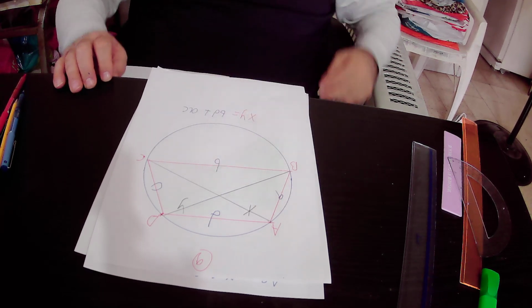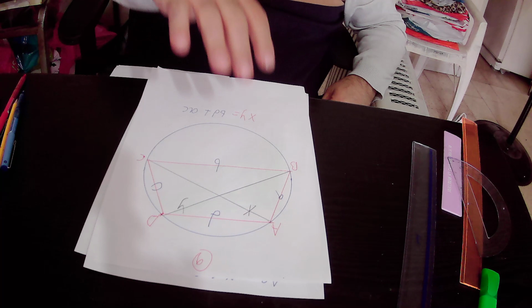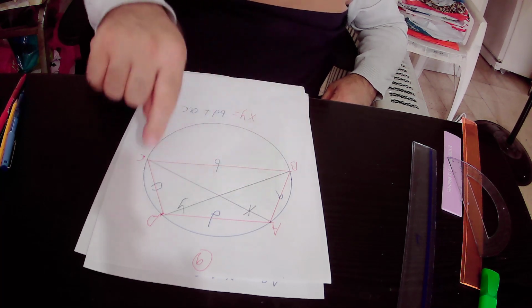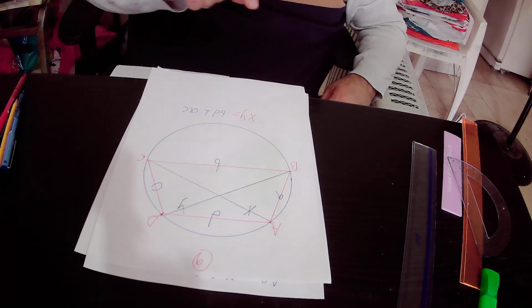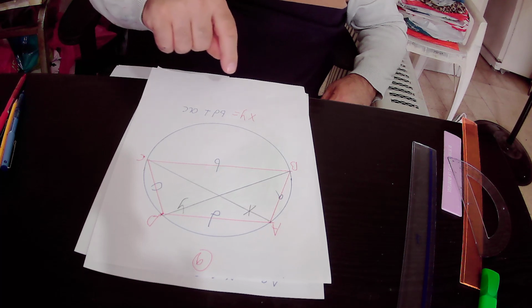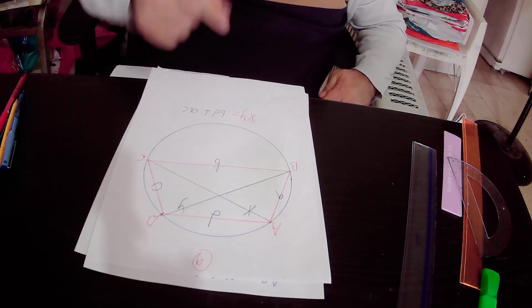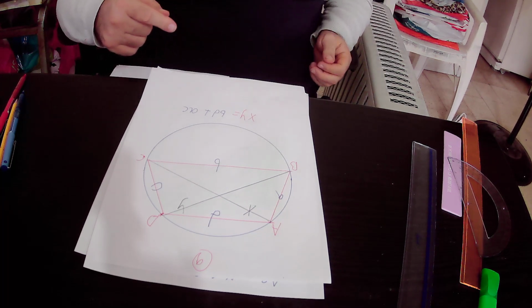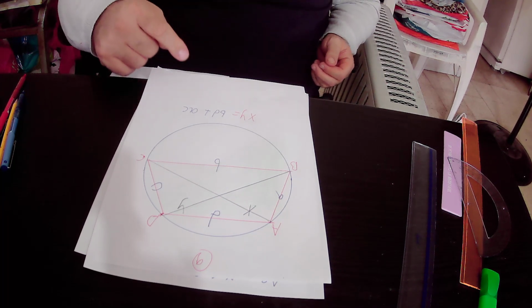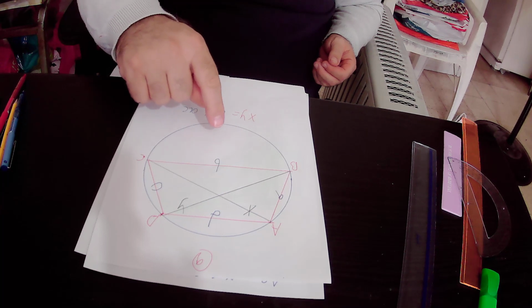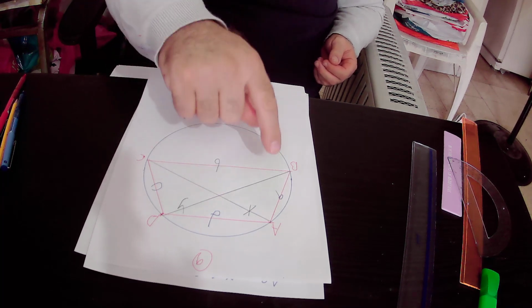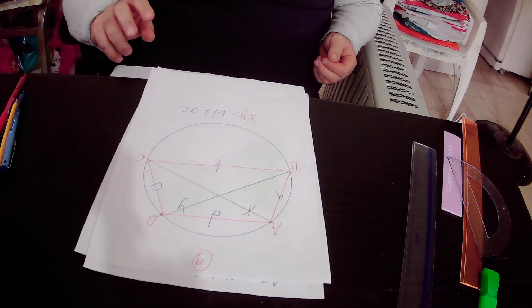So according to rule number 3, whenever you have a quadrilateral that is inscribed in a circle like in this drawing, then the product of its diagonals, X times Y, equals the sum of the products of its opposite sides. And the sum of the products of its opposite sides is actually BD plus AC. Okay? Why?